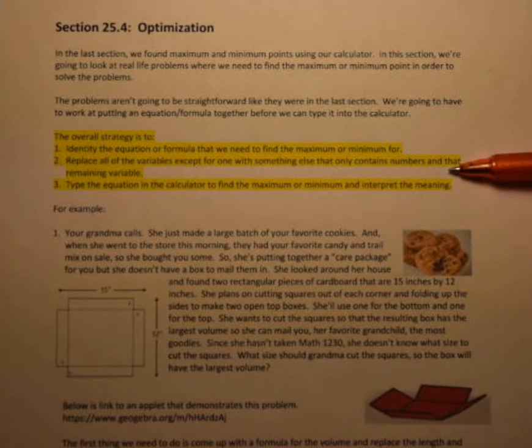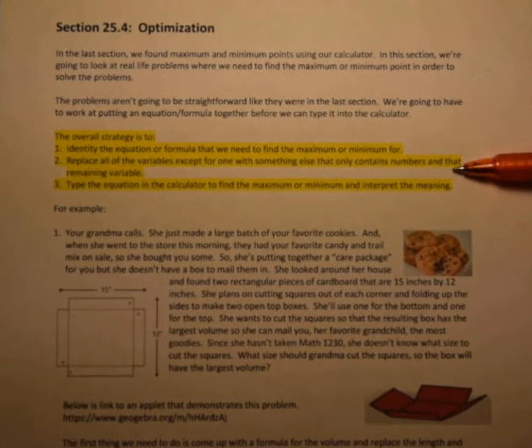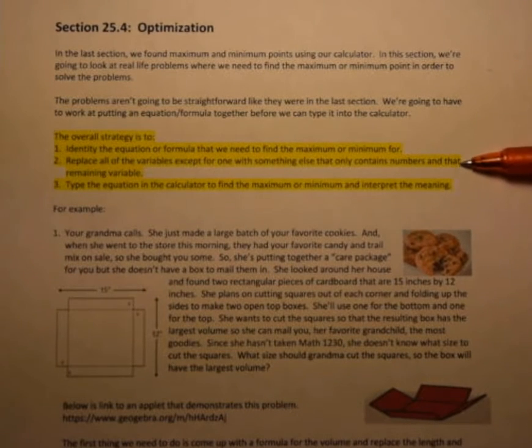Step 2 says replace all of the variables except for one with something else that only contains numbers and that remaining variable. So, if we have the volume of a cylinder is pi r squared times the height, then we either have to replace r in terms of h or replace h in terms of r.